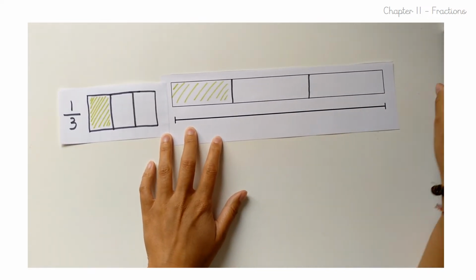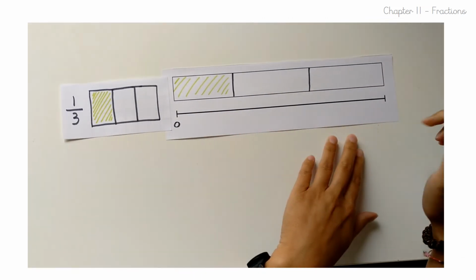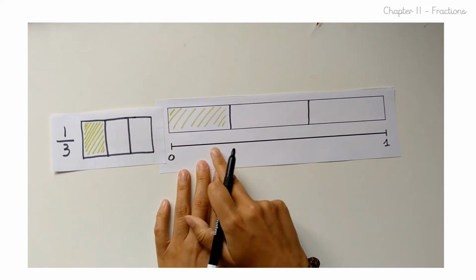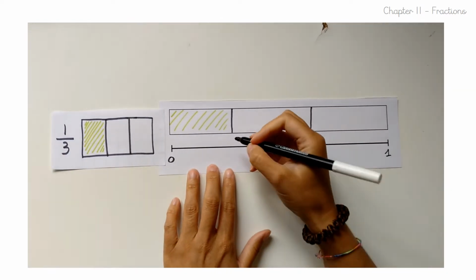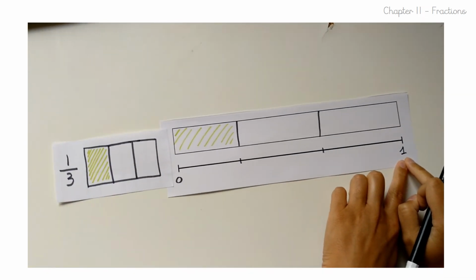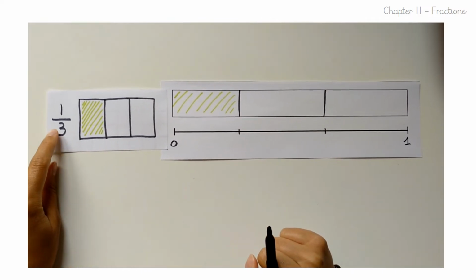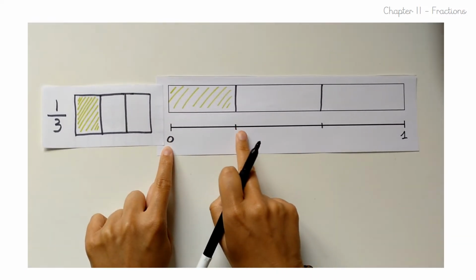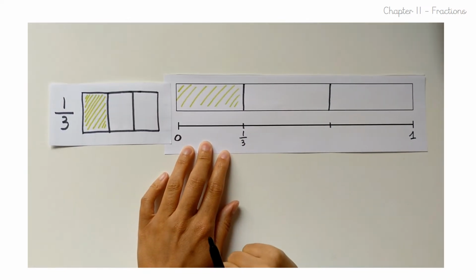Now I need to write it on my number line. We say that we always start with a 0 and finish with a 1 because it represents our whole. All you need to do now is divide this number line into how many equal parts? 3. So 1, 2, and 3. Remember, this whole will be the same as 3/3. Now, where will my 1/3 be? Where will you write 1/3? Here, well done, because we are counting 1 part out of 3.